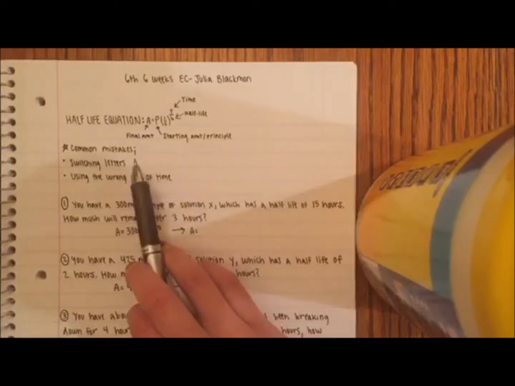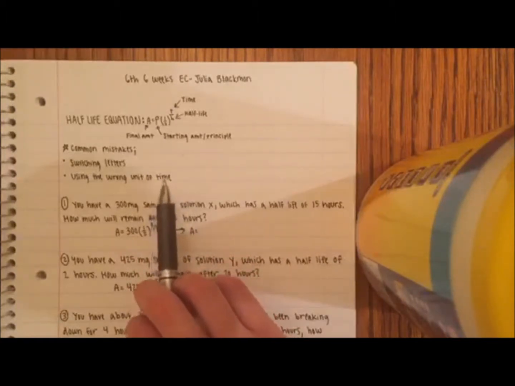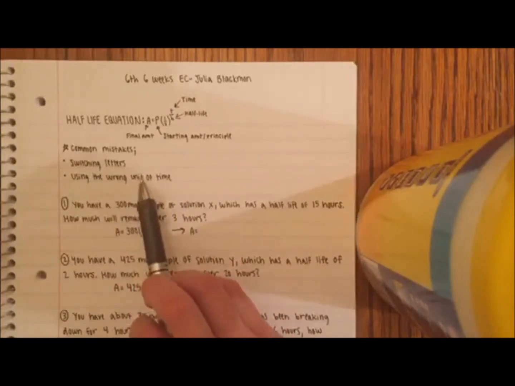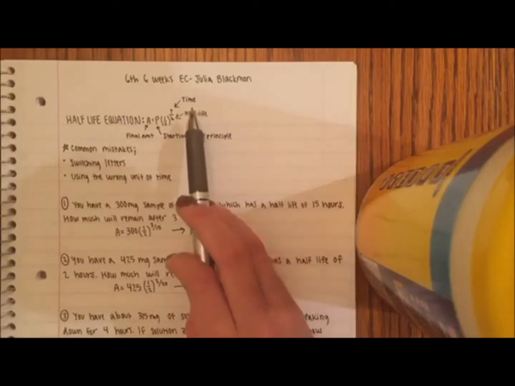So some common mistakes when you're solving these problems are people will switch the letters, like A and P, for example, and you'll come up with the wrong answer. Or even more common is using the wrong unit of time. So if you're supposed to be using hours, if you use years instead, you're obviously going to come up with a very different number.